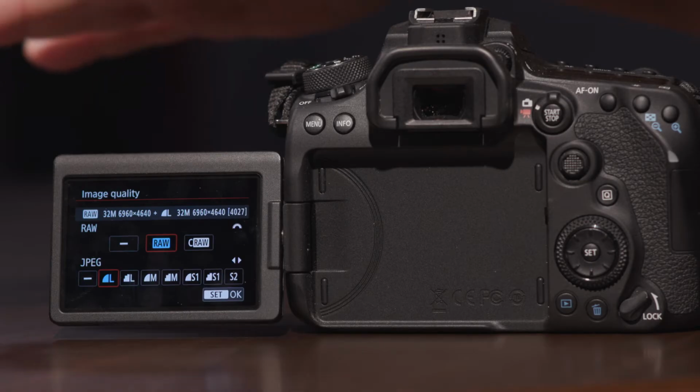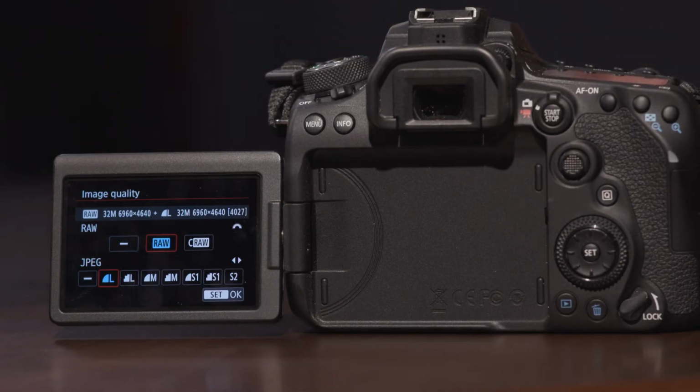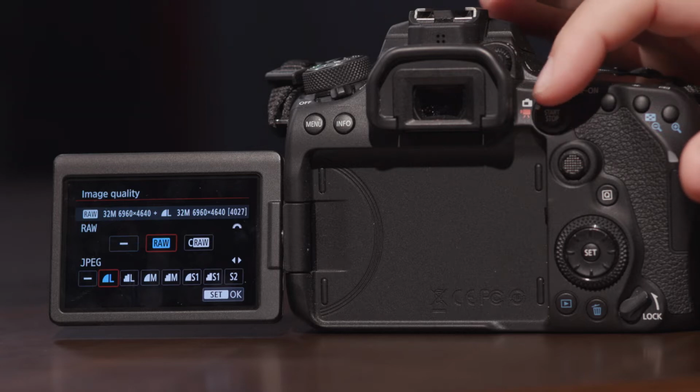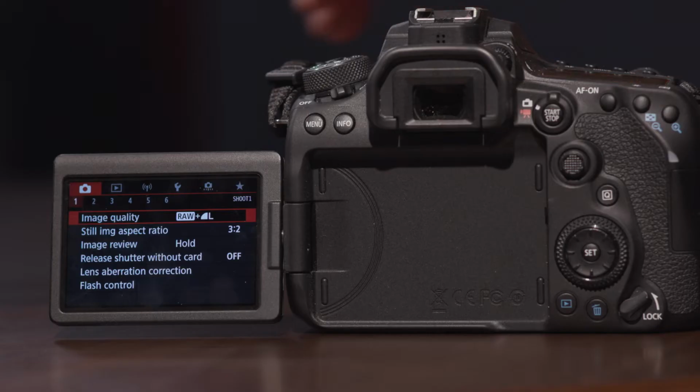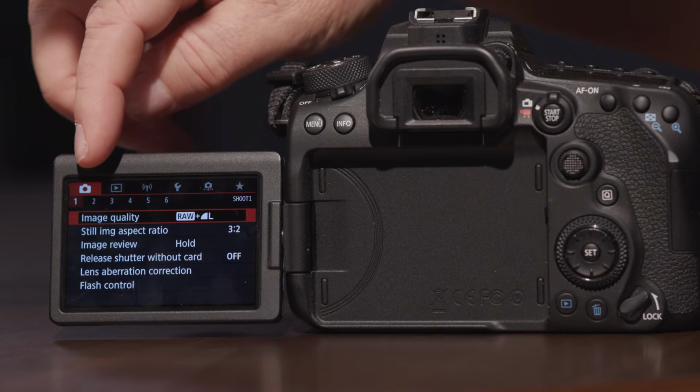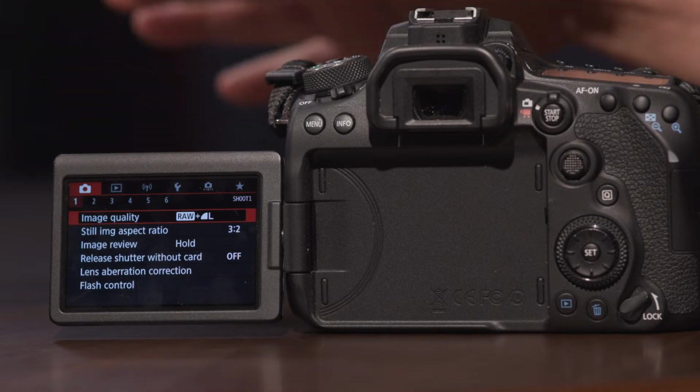Okay, well, I think with that, we are ready to go in and make a few changes to the menu system. The first thing that we do want to go into is the camera settings, and on the image quality, which is conveniently the very first option that you can select. If you'll notice on the screen, there are really two or three levels of menu.